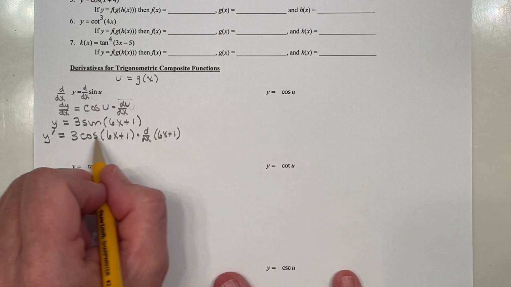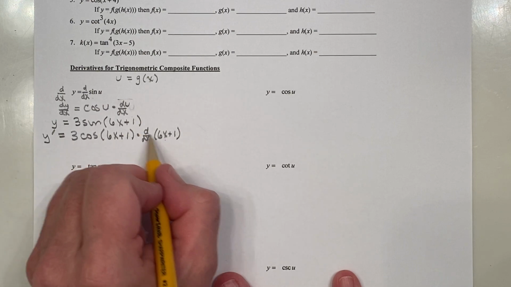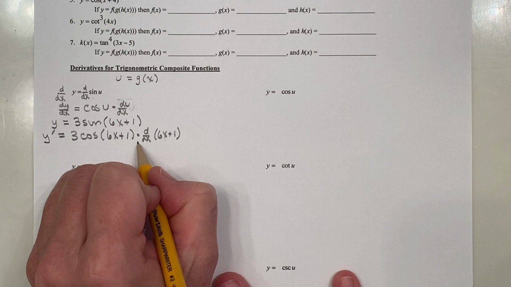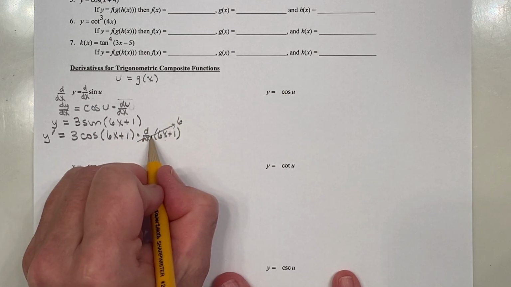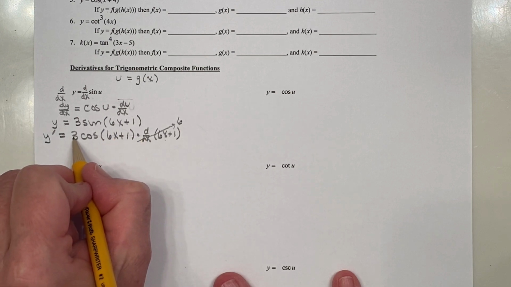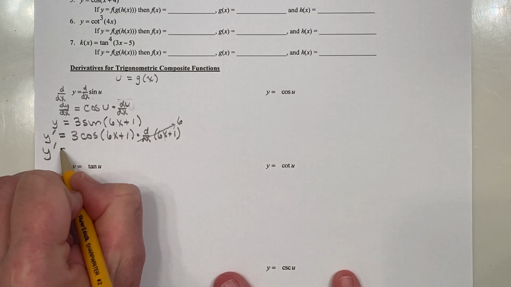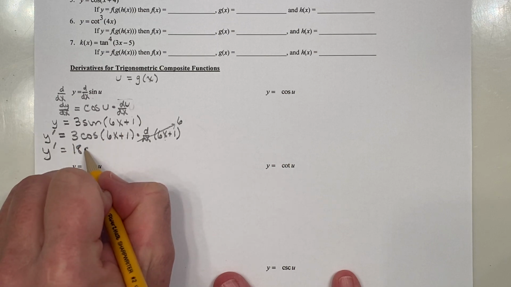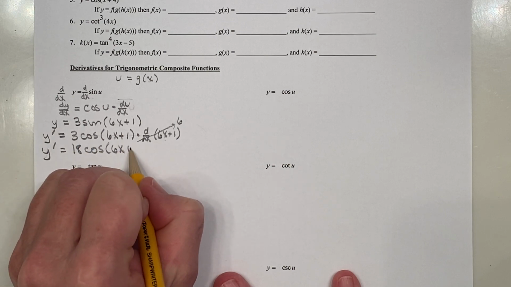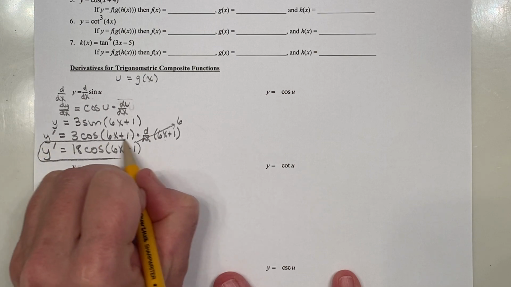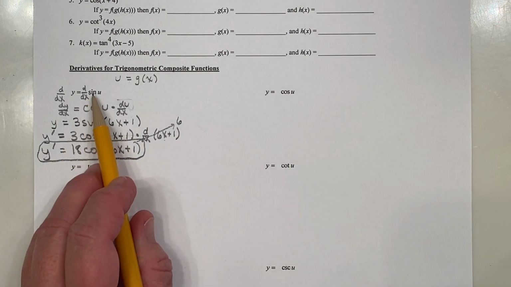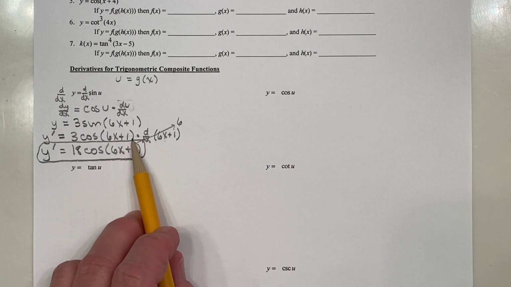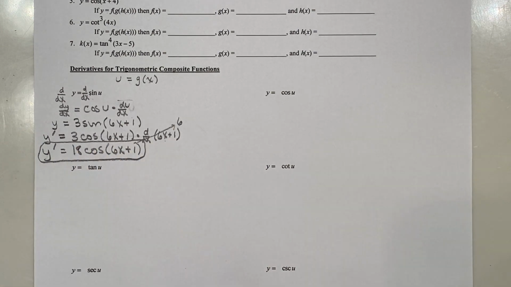All right, so now I'm on this line. I'm going, okay, the derivative operator tells me I need to find the derivative of this linear function. Well, I know that derivative is just 6. So now I can take this 6 and work my way back up to the front and say, hey, let's multiply 6 times 3. So that's 18 cosine quantity 6x plus 1. And that's our final answer. So in this example, we only really had 2 functions. We had the outside function of sine and the inside function of 6x plus 1, and we handled 3 with the constant multiplier rule.